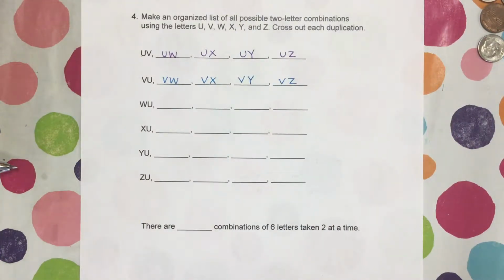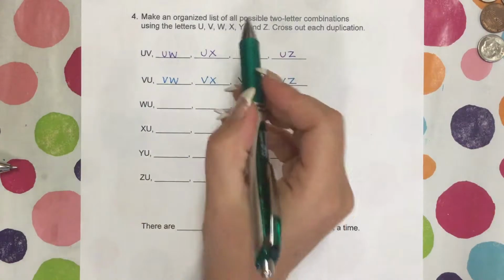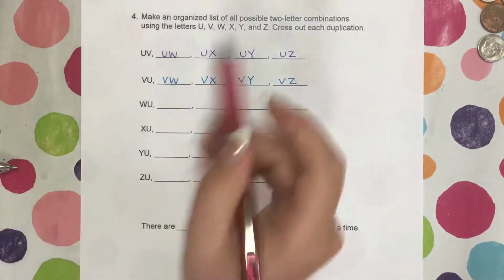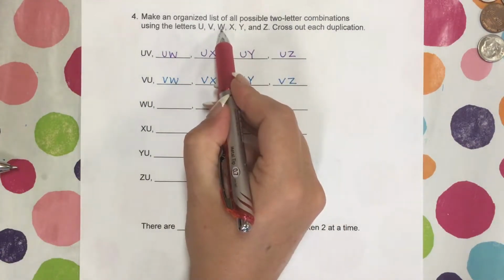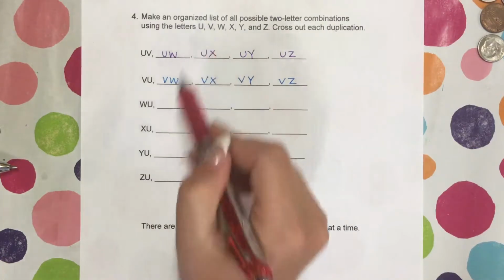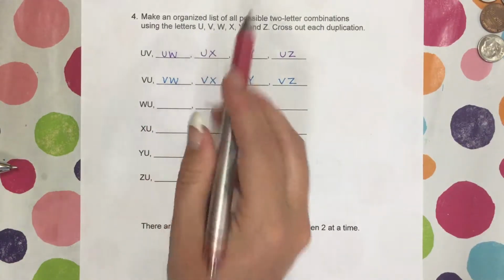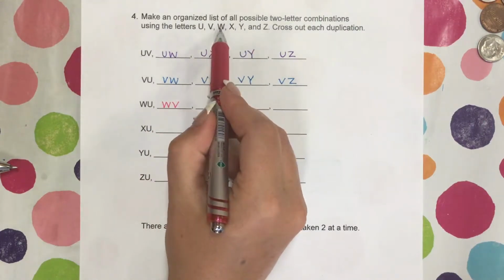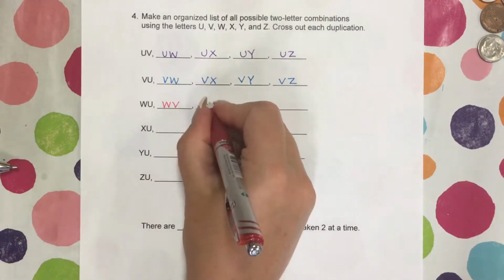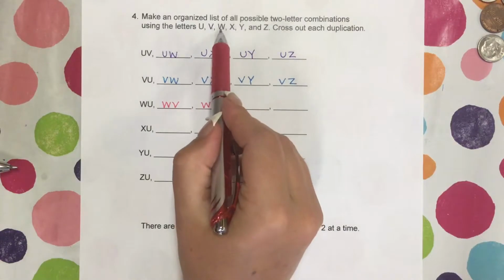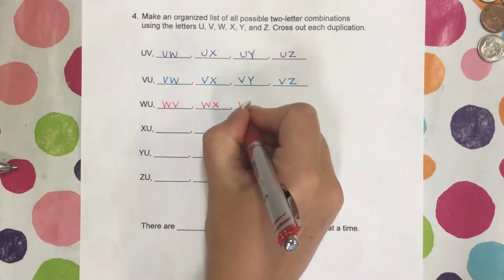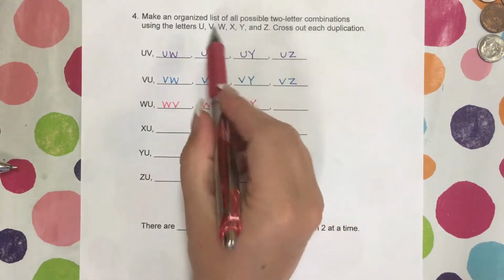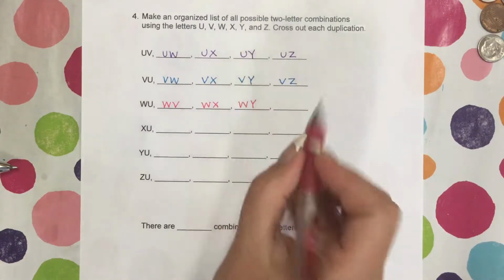Now let's go to W. So the first one's WU, so that's listed there, then WV, and then WX, and then WY, and then WZ.